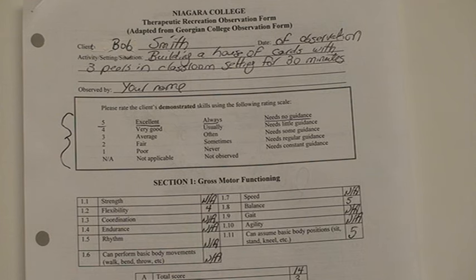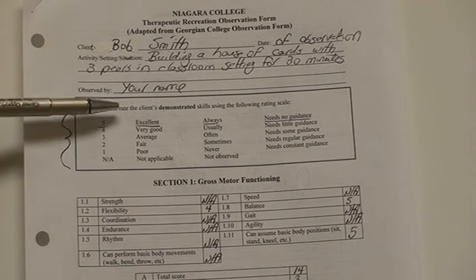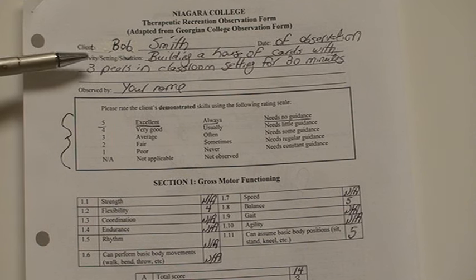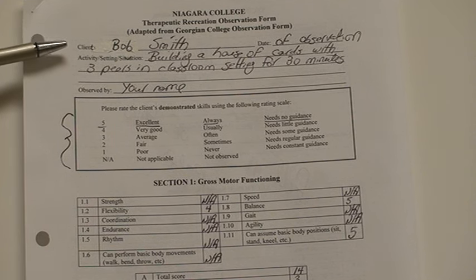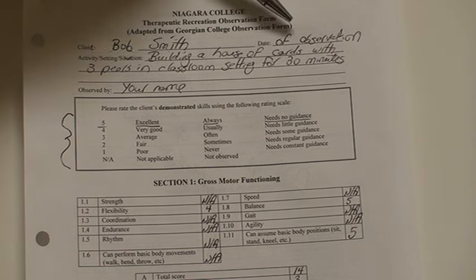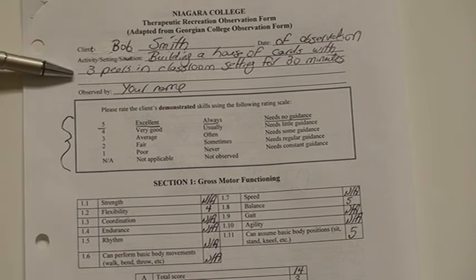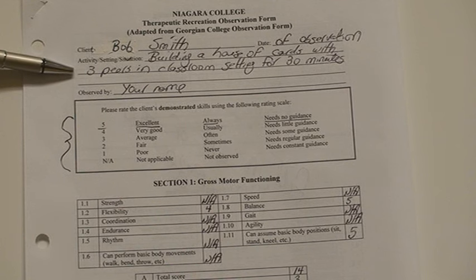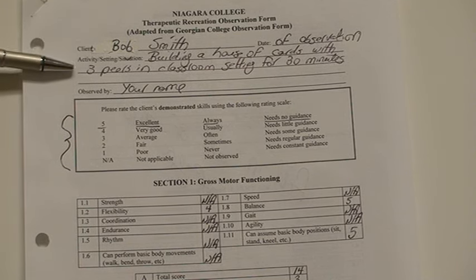So the first thing that you want to do is record some information at the top for each form. So you're going to fill in who it is that you were observing, the date that you actually observed that individual in that activity. The next section is for you to provide some information about the specific activity that you're observing. And the more information you can provide there, the better, because it helps understand some of the context for the scores and the comments that might come later.